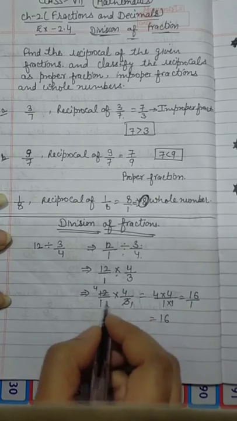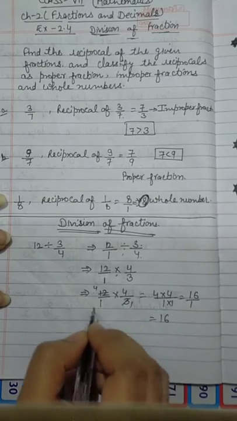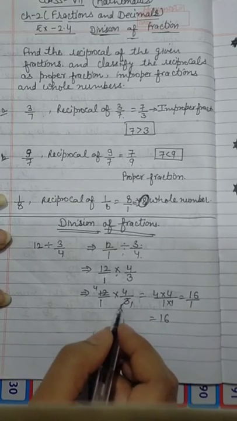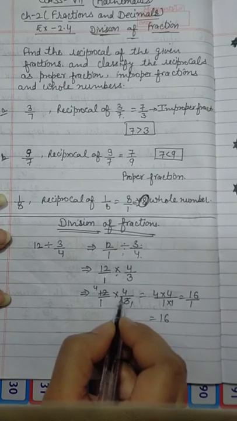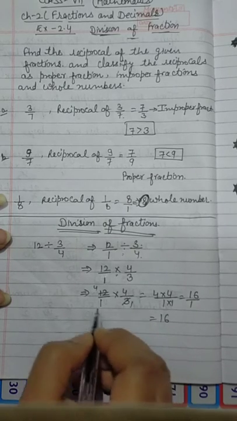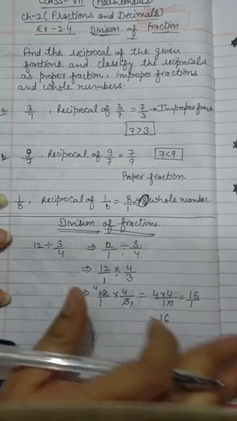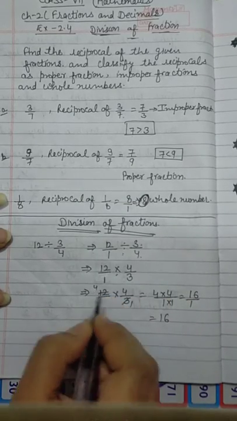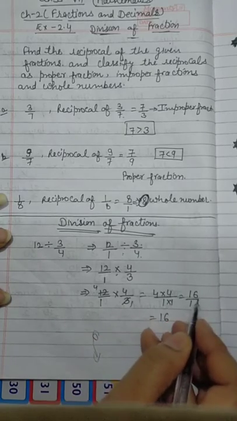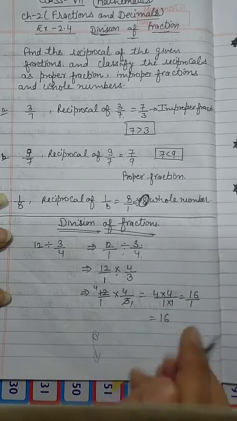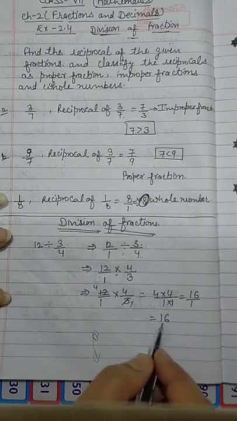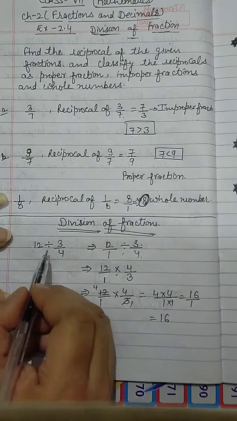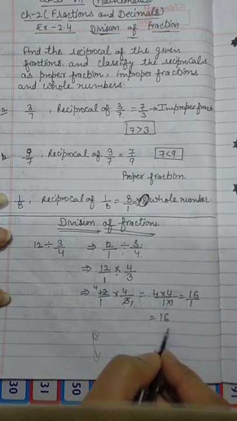Now we have only 1 left in the denominator, so no need to cancel. We multiply numerator with numerator and denominator with denominator. If there is 1, then no need to multiply, you can write the numerator only. So here 4 into 4 is 16, then 1 times 1 is 1, or you can write only 16. That means the answer of 12 divided by 3 by 4 is 16.